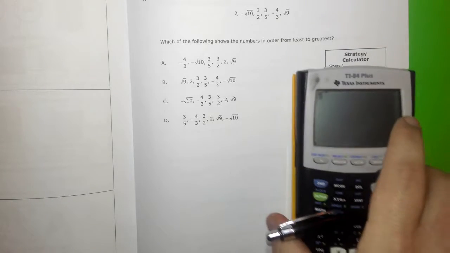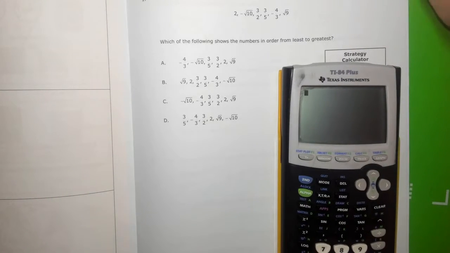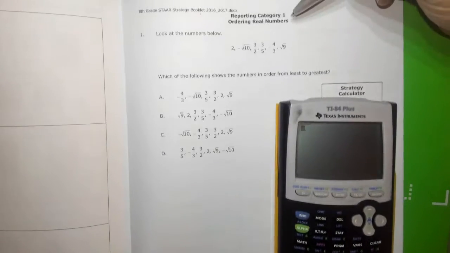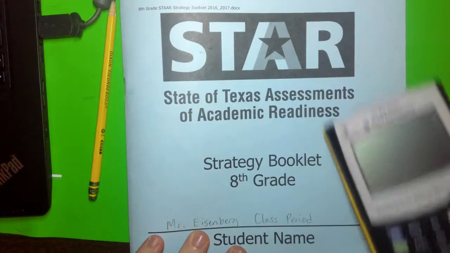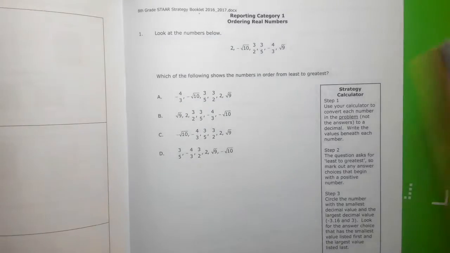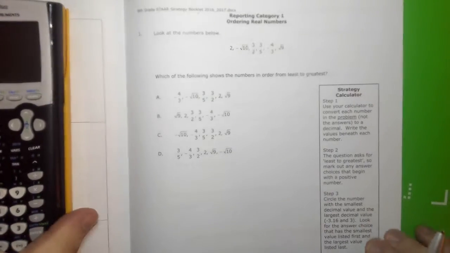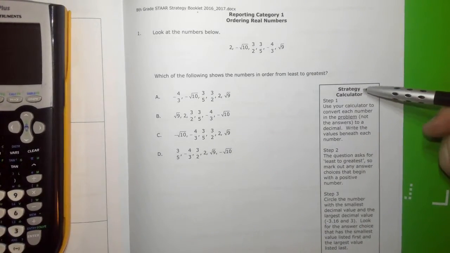Today we're going to work on reporting category number 1, which is called ordering real numbers. This is going to be in our blue STAAR warm-up booklet. When we're ordering real numbers, they've got a great strategy, and it's to use the calculator, and that's exactly what I'm going to do. I think it's the best way.